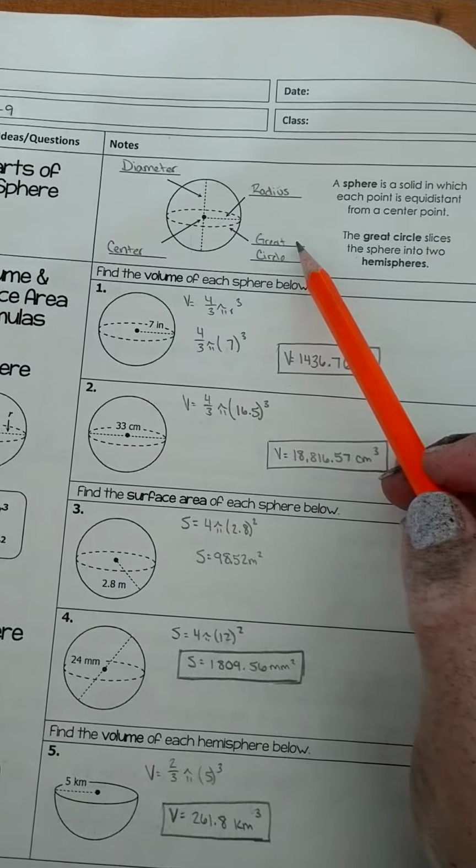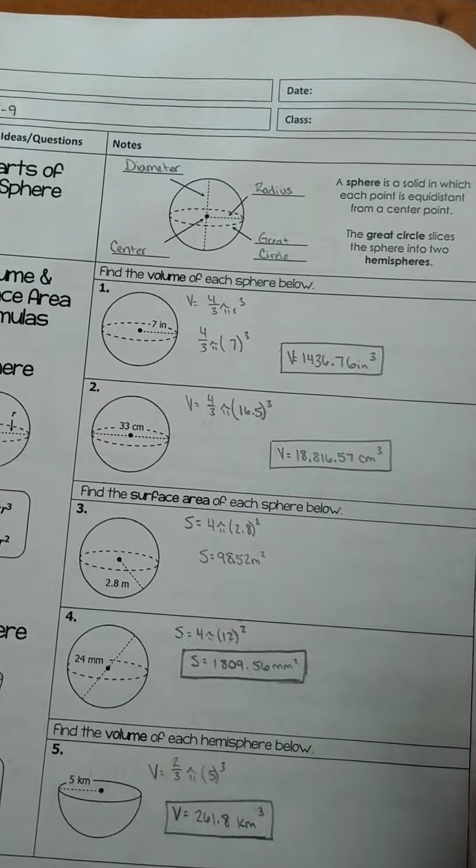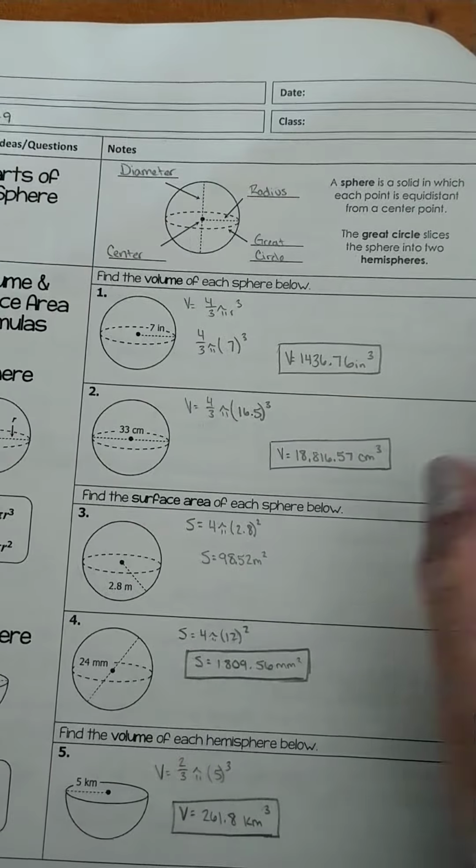If you've ever watched The Great Pumpkin, Charlie Brown, that's what goes through my head every single time I have to say the great circle. I feel kind of like an idiot.